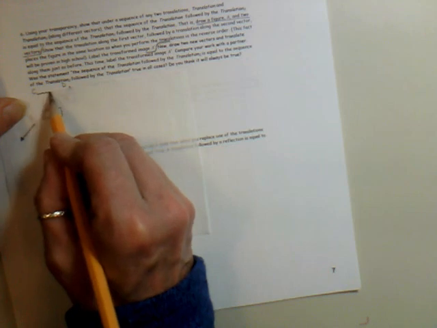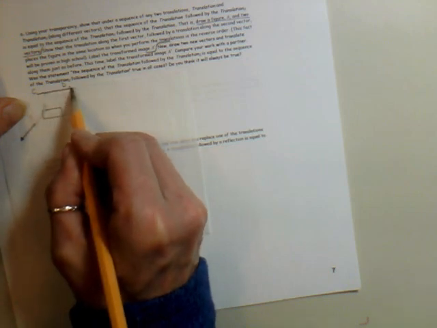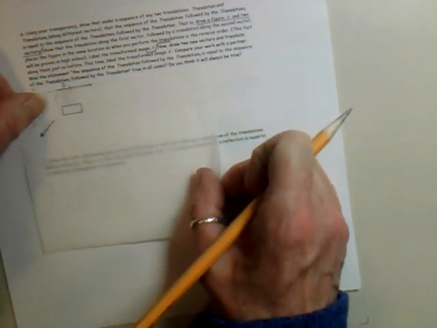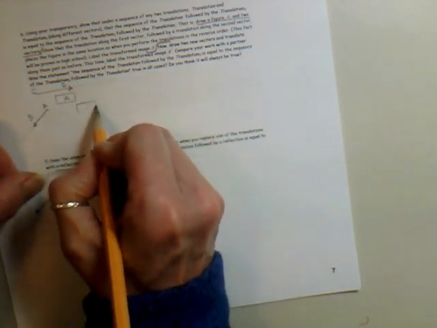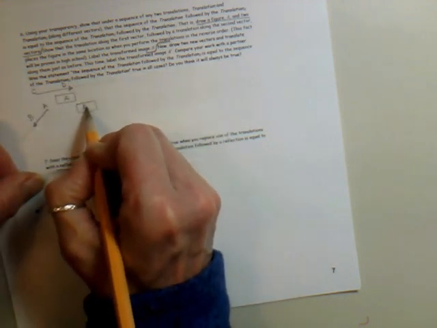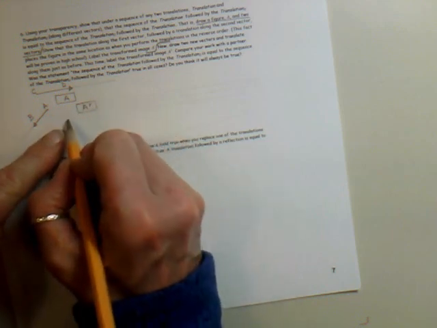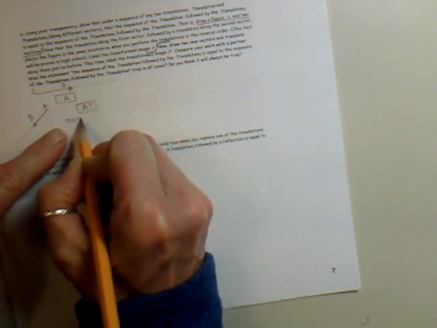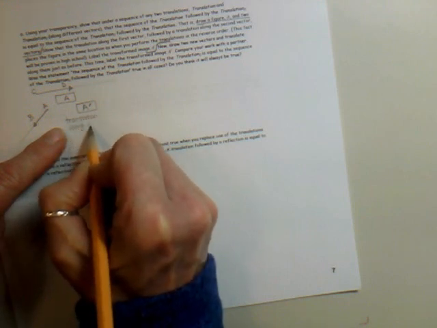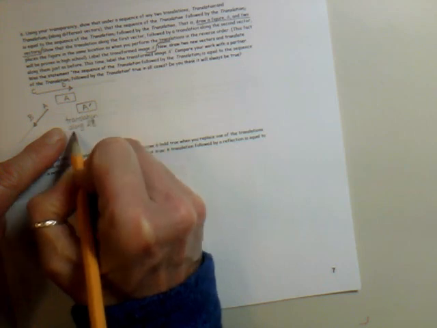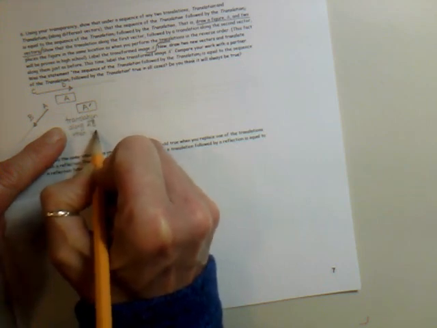So here is CD right here. And now I need to move the figure along CD. And this is the final position of my figure. So I'm going to darken that and call that A prime. And this is the translation along AB, then CD.